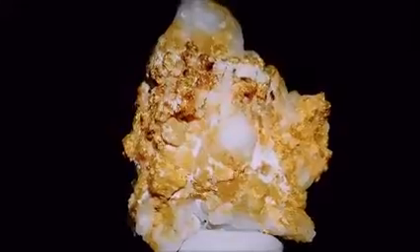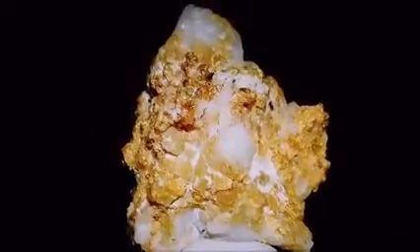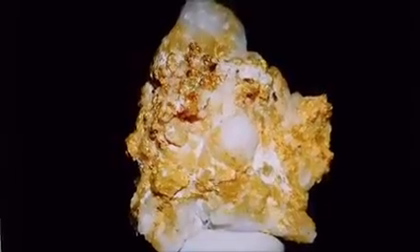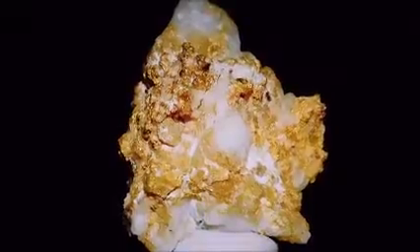This is the new golden quartz specimen that I acquired, and I'm going to do a specific gravity test to find out how much contained gold is in the specimen.